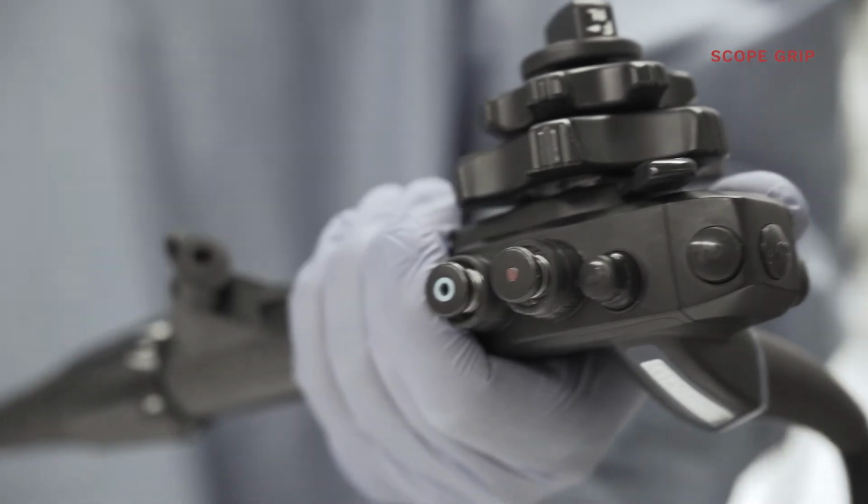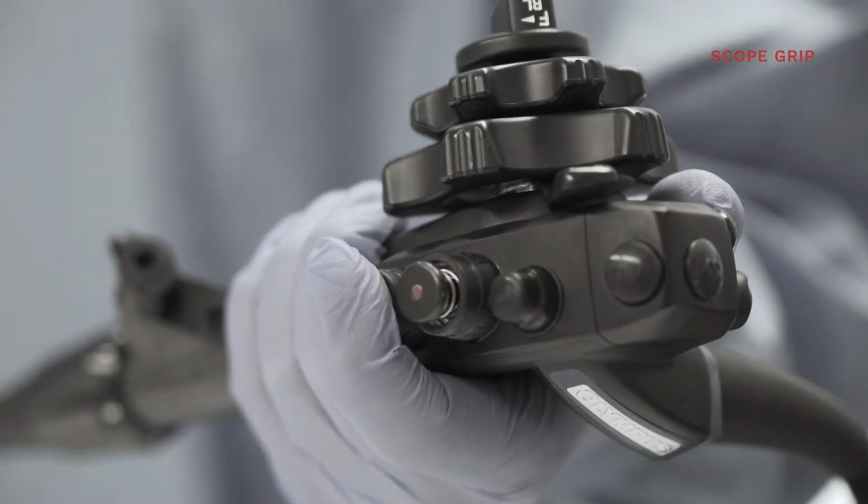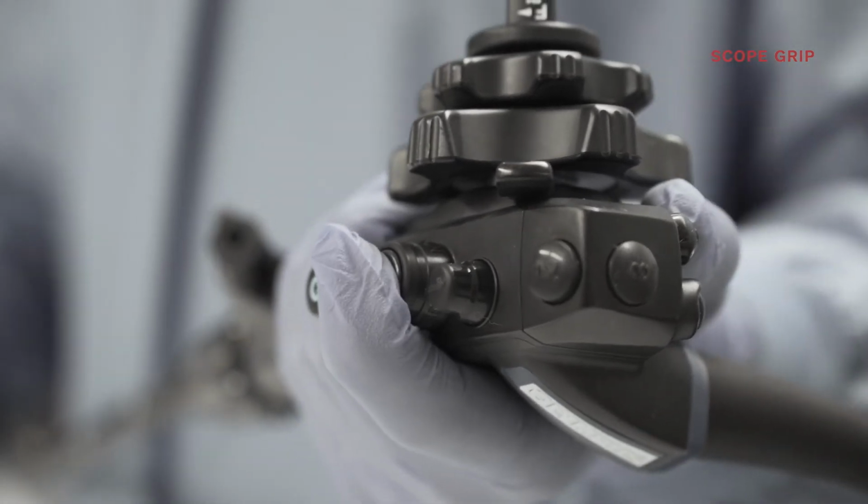Although many of us were trained to keep our index and middle fingers resting over the two buttons, it is preferred that neither finger rest over these buttons, and that they be pressed only when required with the index finger. This avoids inadvertent overinsufflation during insertion.